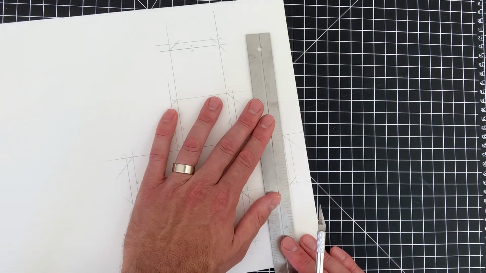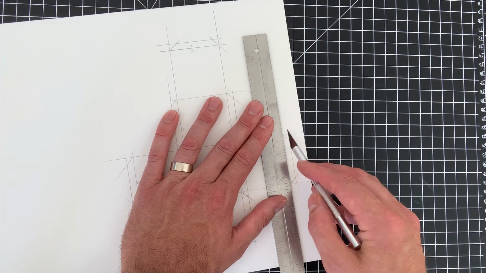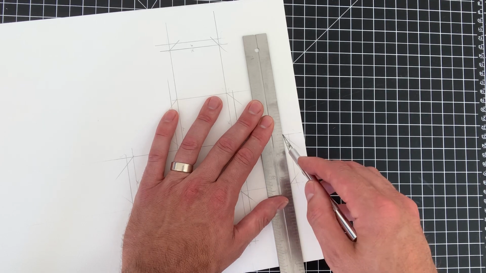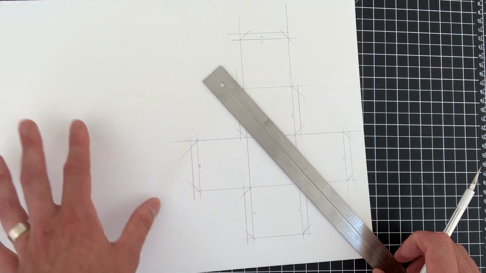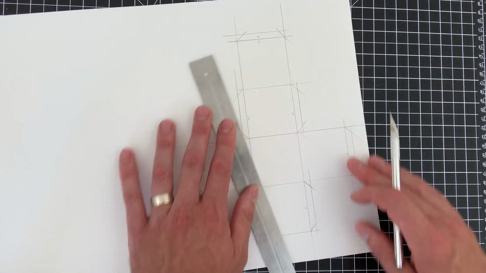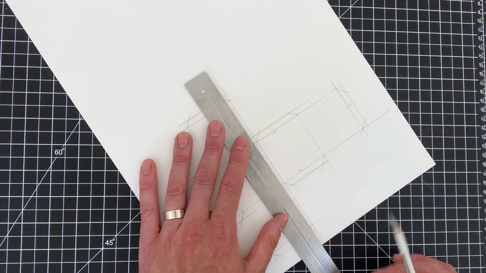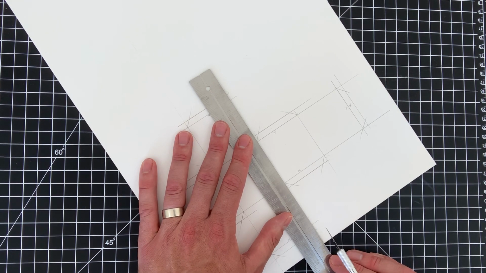And after you cut this, you might find yourself like, oh, I forgot to score this one thing. So you can still score it after it's cut out. It's just easier to score it while it's on a big piece of paper, and then you can cut out the rest of the pieces.